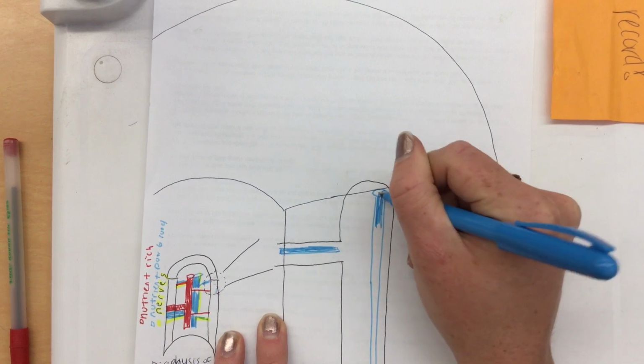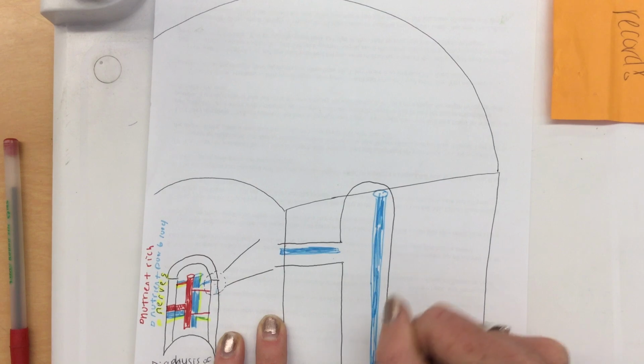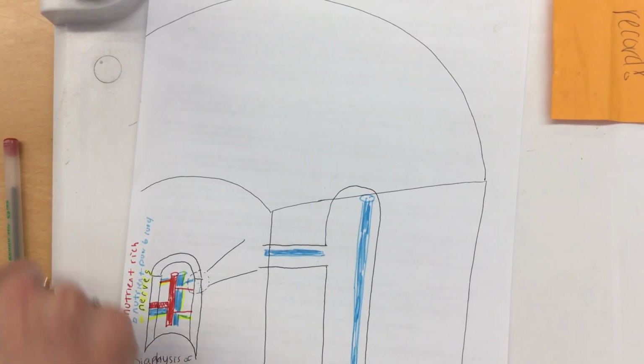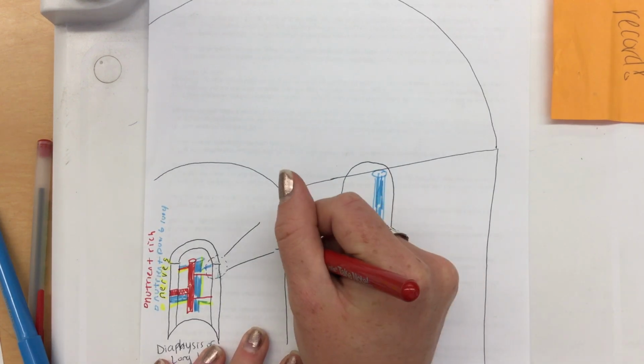Okay. Oh. Maybe I shouldn't have picked marker. Okay. And then I'm going to use my red, and right next to that show the arteries.